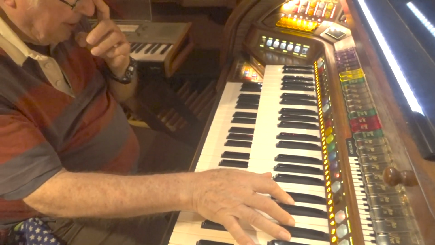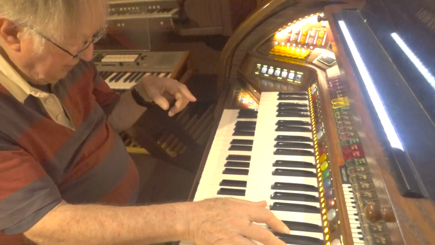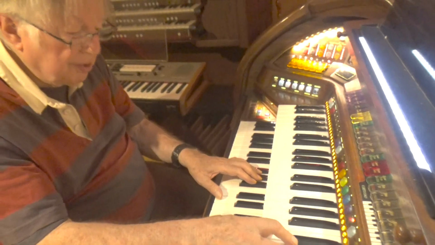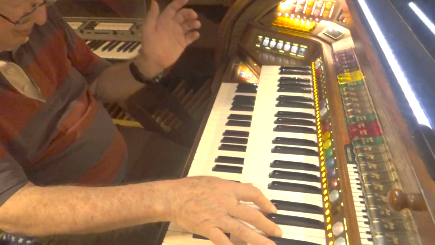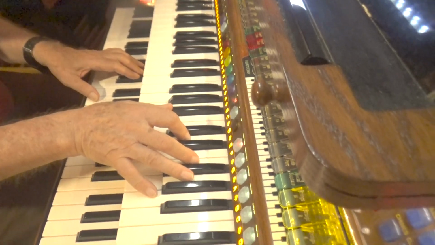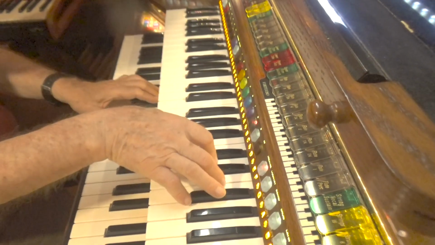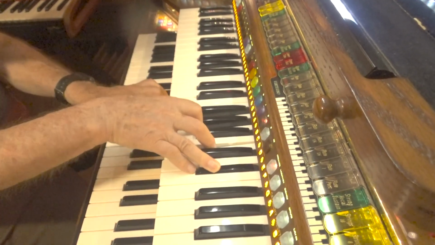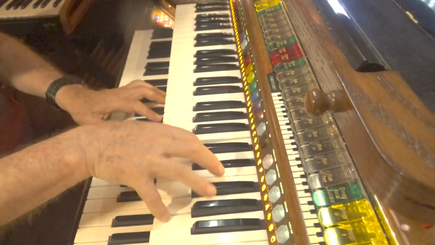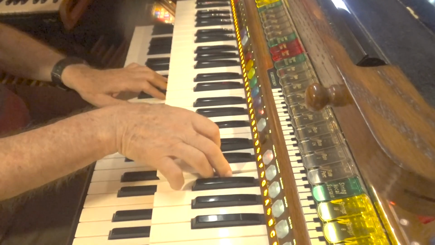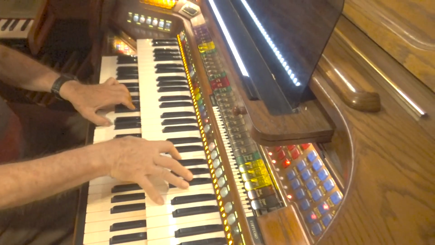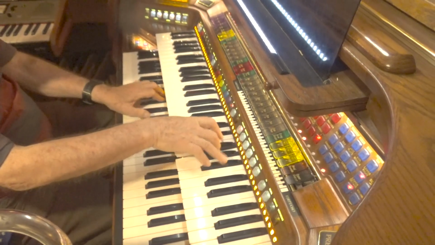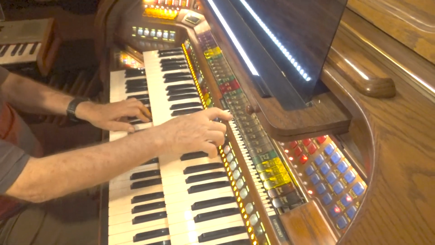For the lesson, I'm going to play one more gospel hymn in B flat, and it's called Just a Closer Walk with Thee. And then I'll give you that lesson about the diminished chord. Diminished chord.